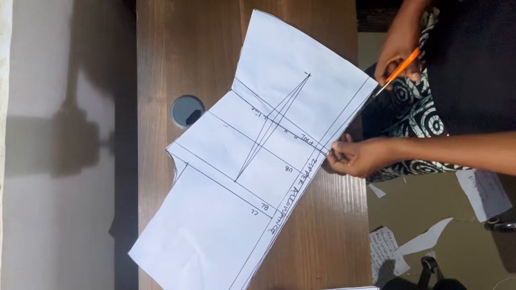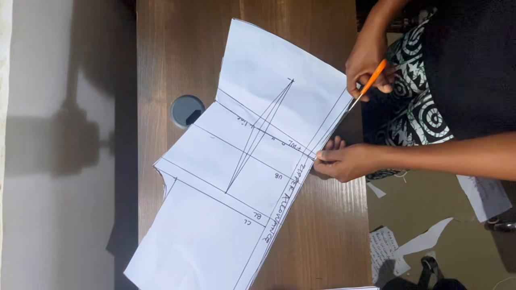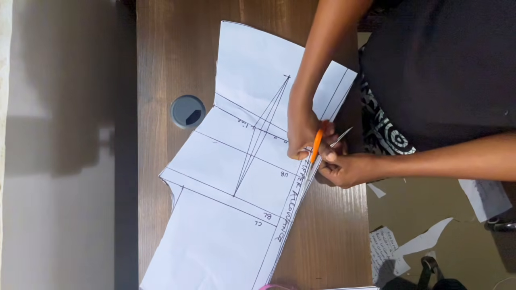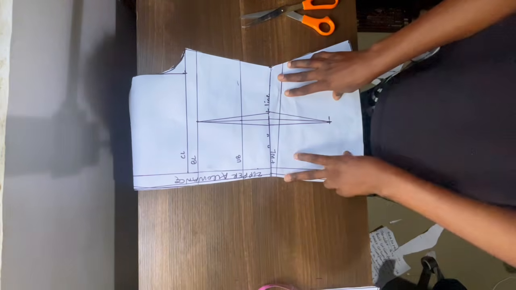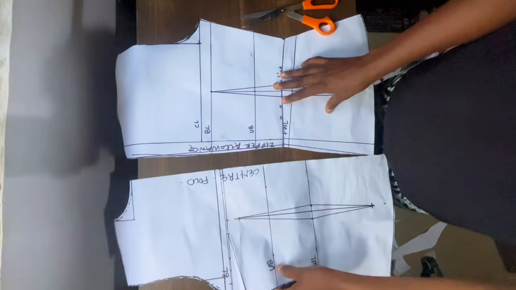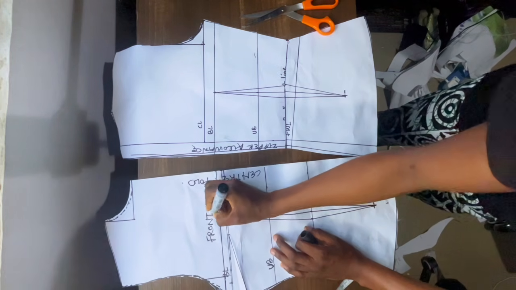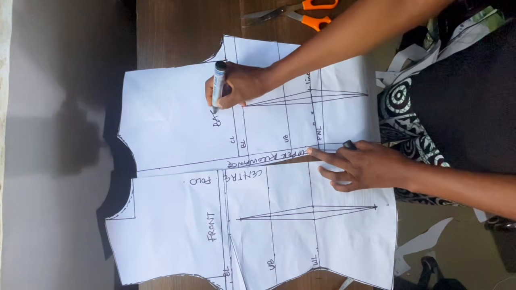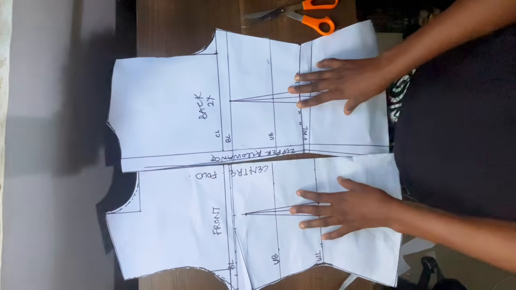And then for this, including our allowance, we are going to eliminate zipper bulge. Okay. So this is your front. Let's label that. And remember, it's going to be cut on fold, right? And this is your back. It's going to be cut as two pieces.